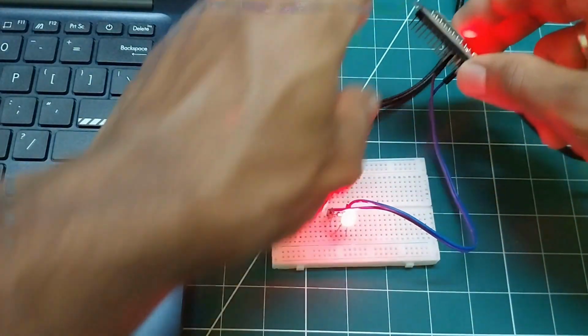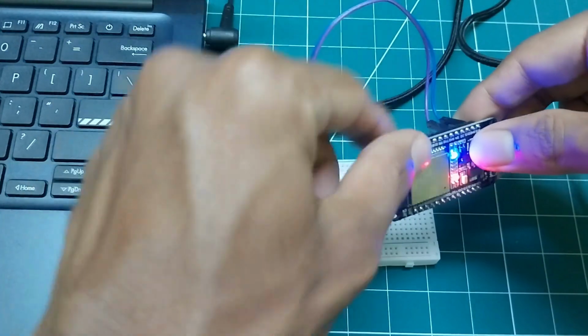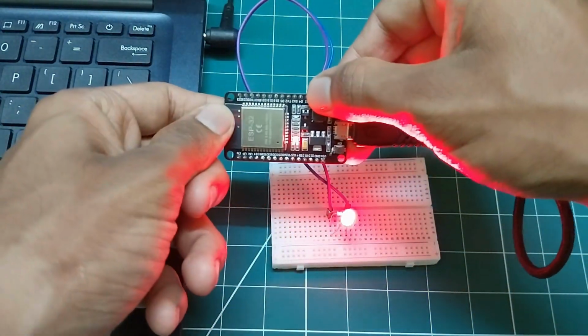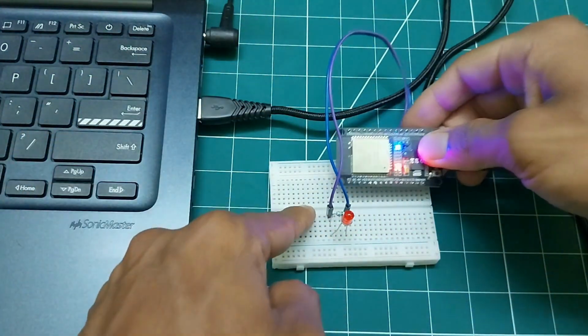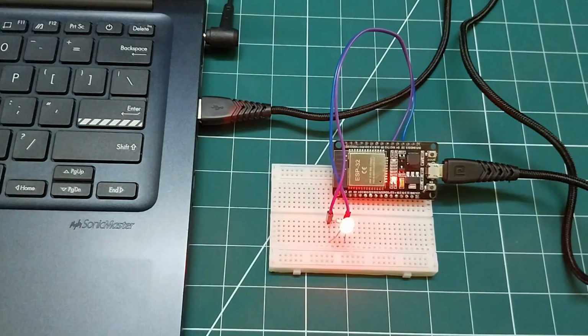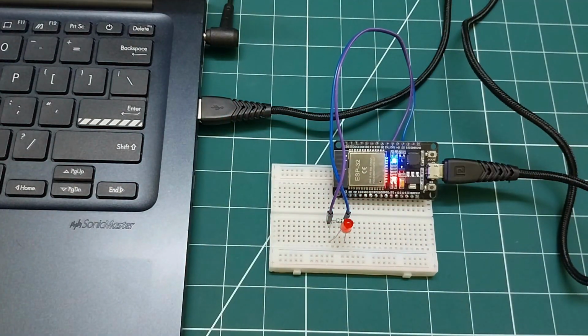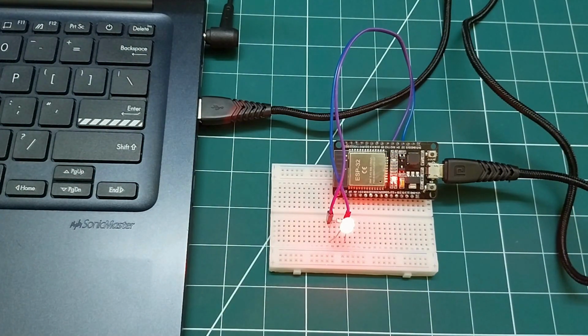And the connection is very simple, as we know that pin number 4 of the ESP is connected to the positive side of the LED. So let us see the circuit diagram and the code of this project.